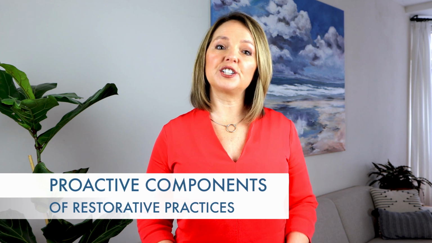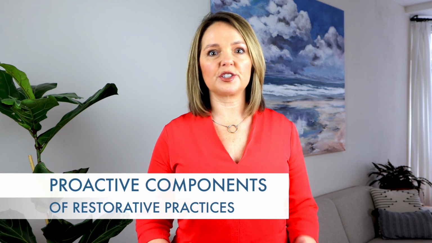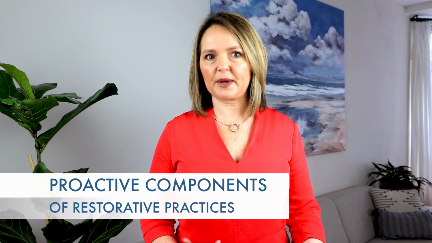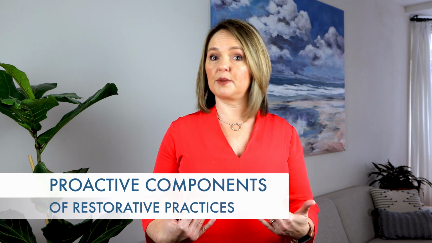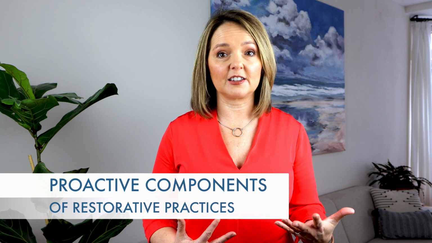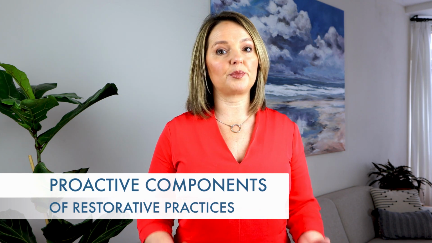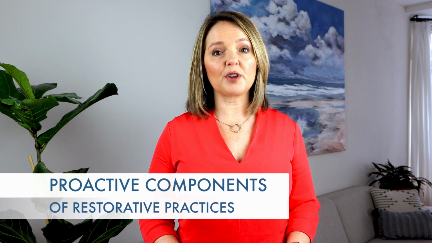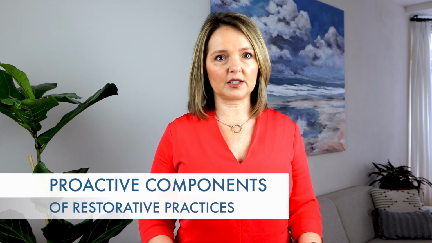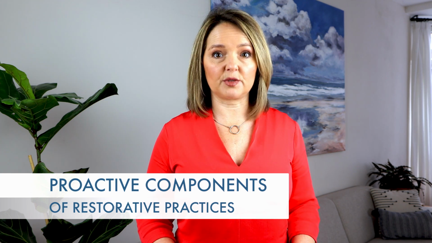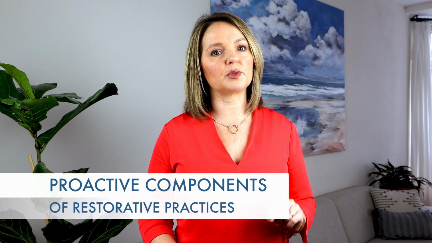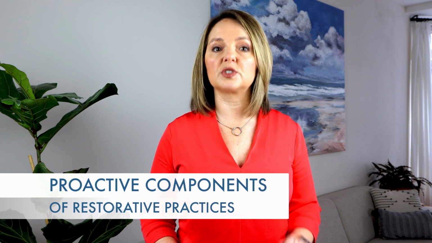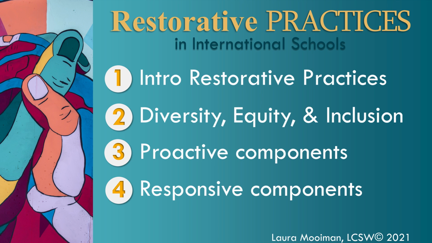As you use circles in your classroom and students follow the circle guidelines like respectfully listening to each other, holding back judgments, speaking honestly, they'll begin to trust the process. Once you've proactively created a community across the school, when issues arise, you can respond by using the restorative conversations to help you solve problems and repair harm. So let's talk about responsive components of restorative practices that we can use in our international school context.